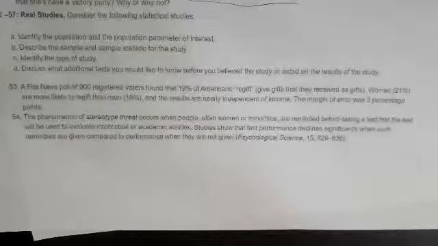Consider the following statistical studies. Identify the population parameter, describe the sample and sample statistic, identify the type of study, and discuss what additional facts you would like to know before you believe the study or act on the results of the study. So, a Fox News poll of 900 registered voters found that 19% of Americans regift. Women, at 21%, are more likely to regift than men, at 16%. And the results are nearly independent of income. The margin of error was 3 percentage points. Okay, so what's my population?